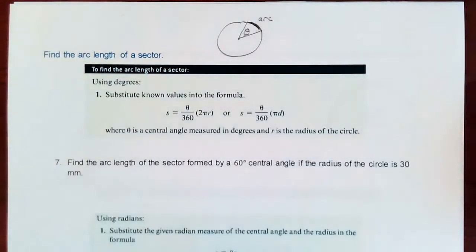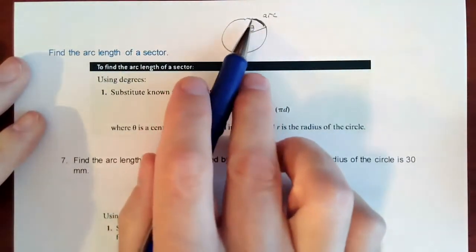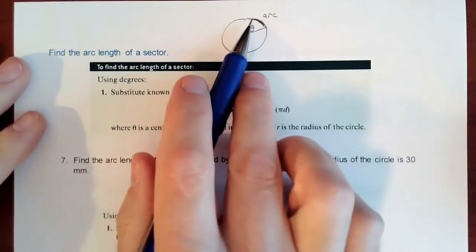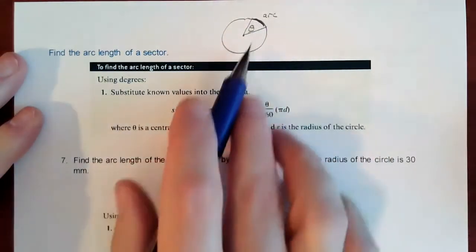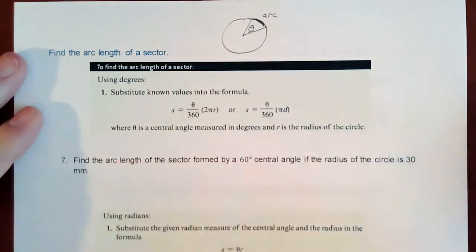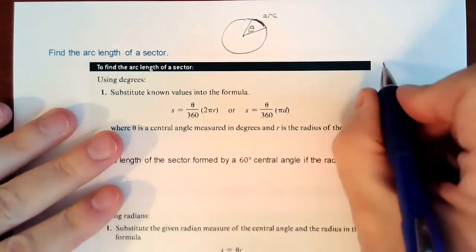In this video, we are going to talk about arc length. Arc length is basically just a piece of the circumference, like the crust on a pizza, so we're looking for a length on that. There are two different situations that are going to happen. Here are the formulas, and let me show you what we got.